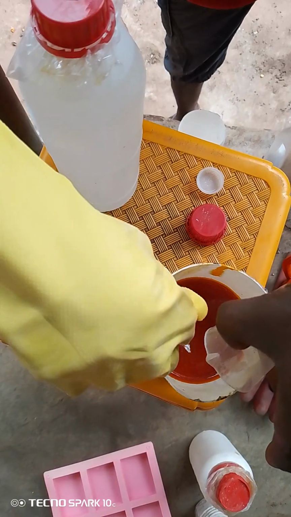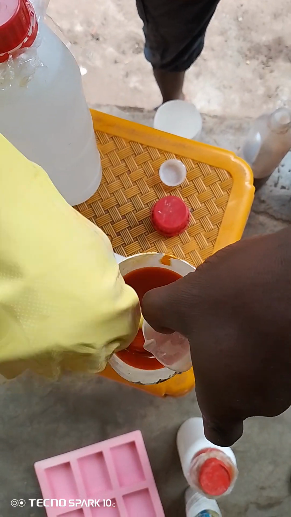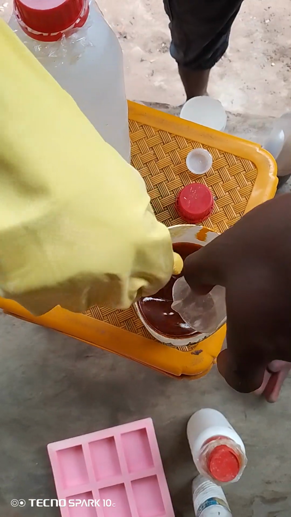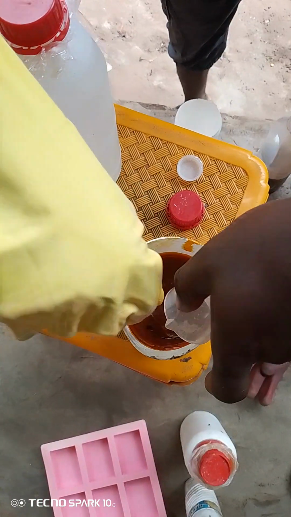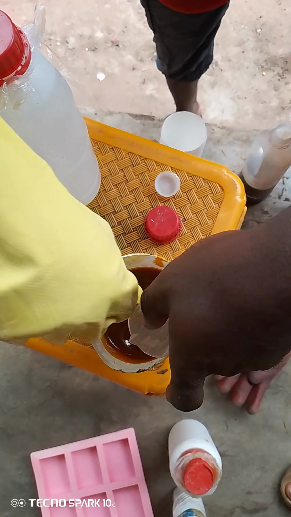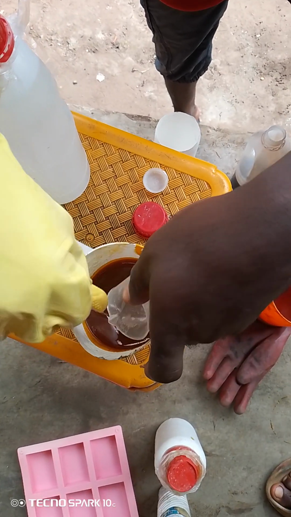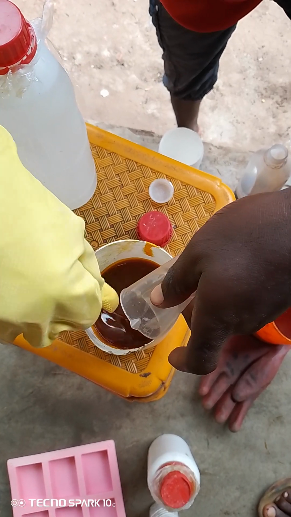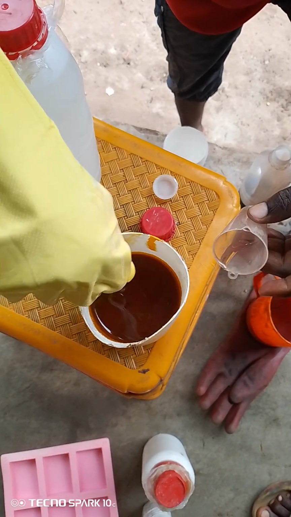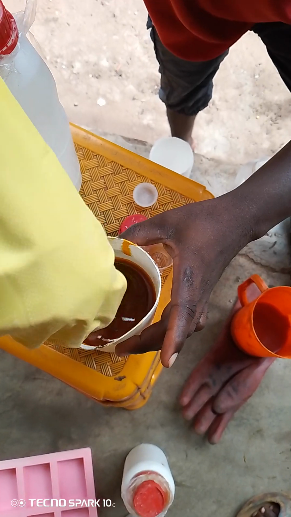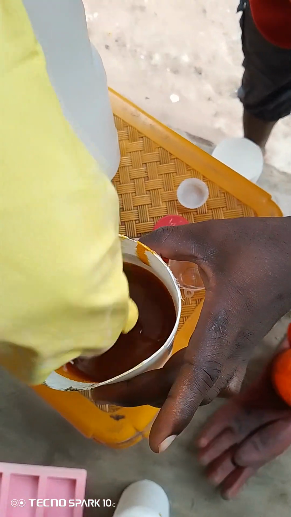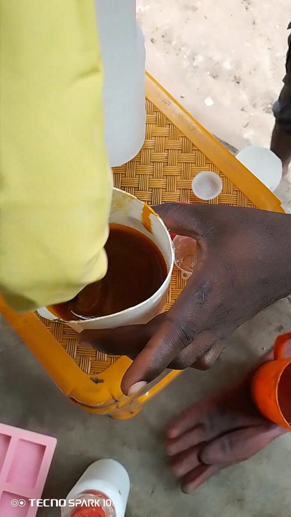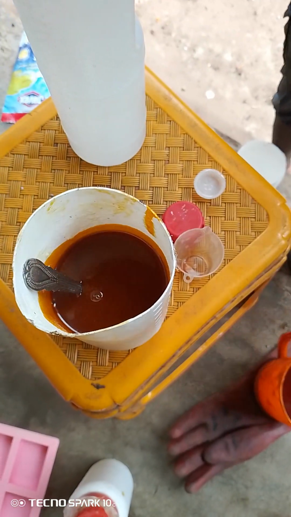You stir it. I'm going to tell you the reason for this, what chemical reaction has taken place. So please kindly follow, so you get exactly what I'm doing. As you can see, you stir it vigorously before you start adding your hydrogen peroxide.